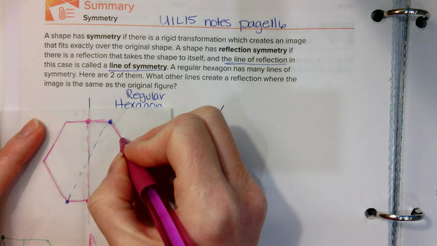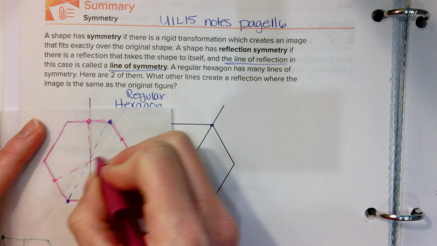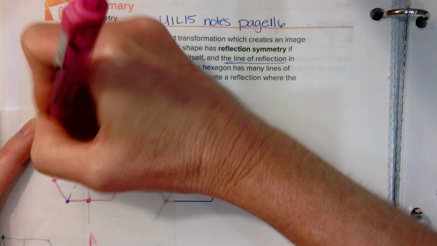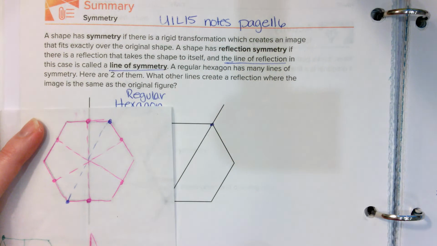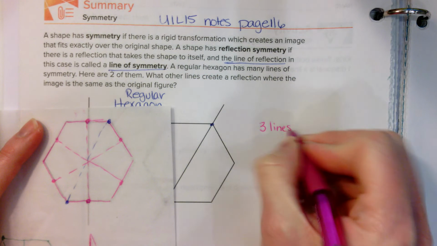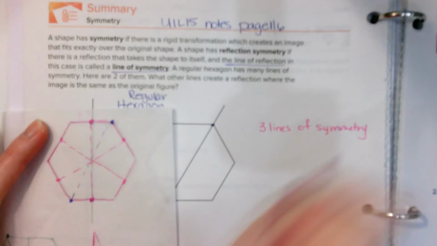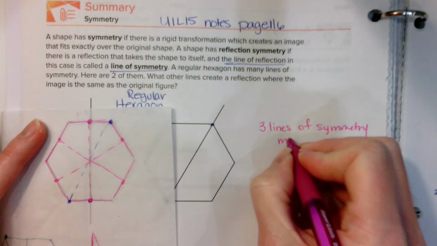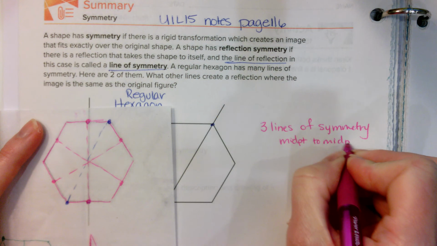Welcome back. I hope you join the midpoints of all 3 sides. Well, it's all 6 sides, but it's 3 lines. So I have 3 pink lines in my picture. Those 3 lines of symmetry are the ones joining midpoint to midpoint of each side. So those are joining my midpoint to my midpoint of the opposite side.